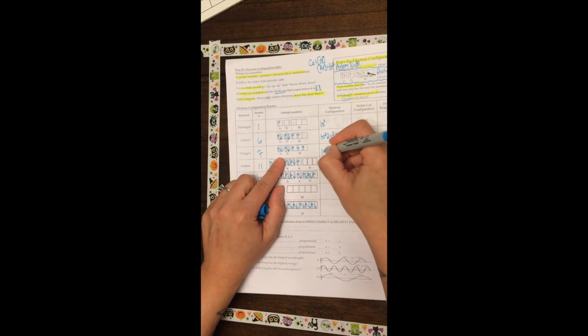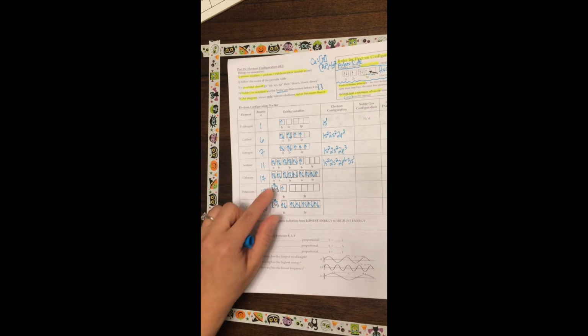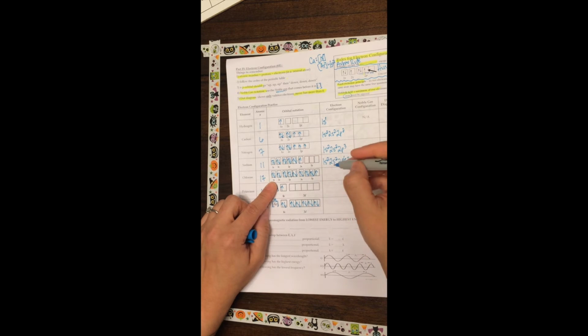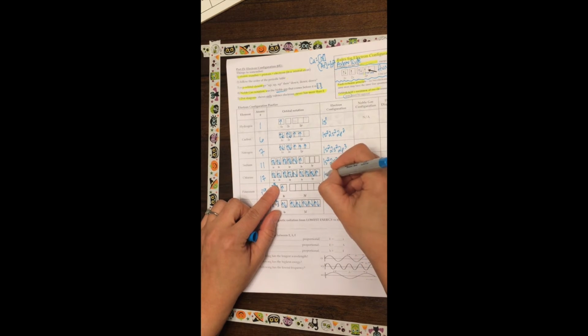And then for nitrogen, 1s2, 2s2, 2p3. And for sodium, 1s2, 2s2, 2p6, 3s1. Again, if you want to try these on your own, you should be pausing and then trying it and then checking your answer, okay?